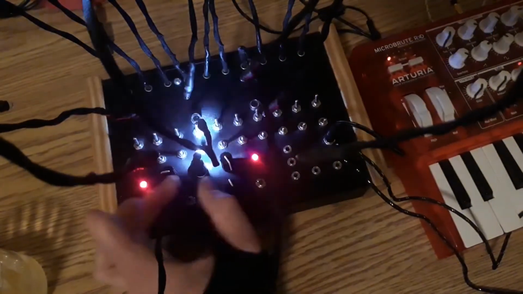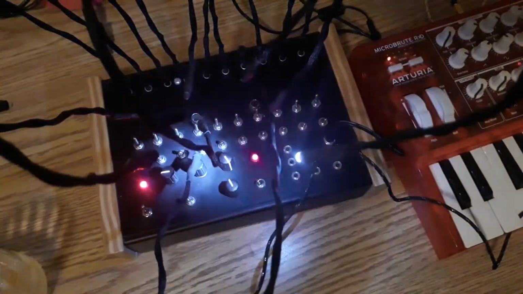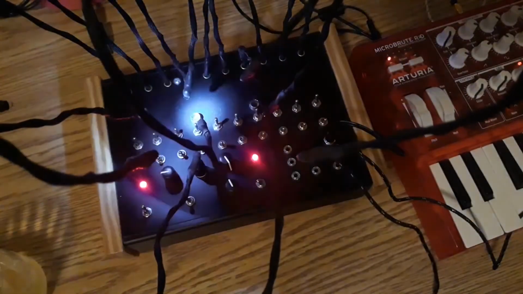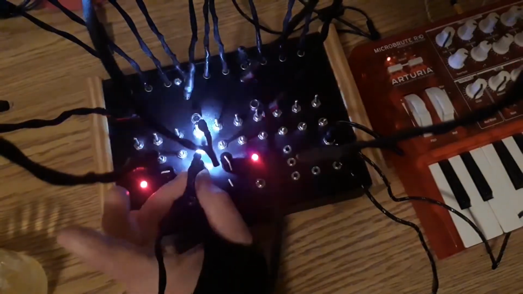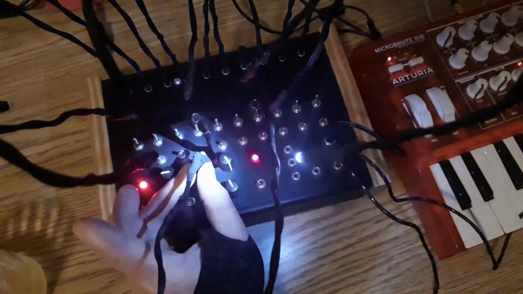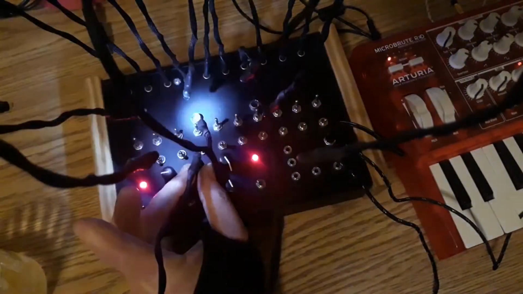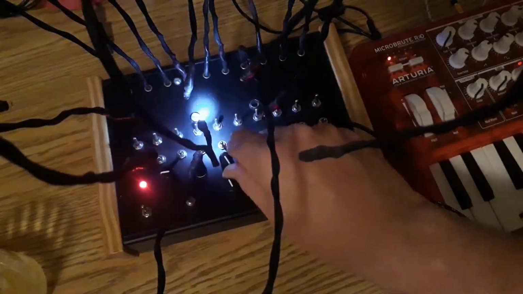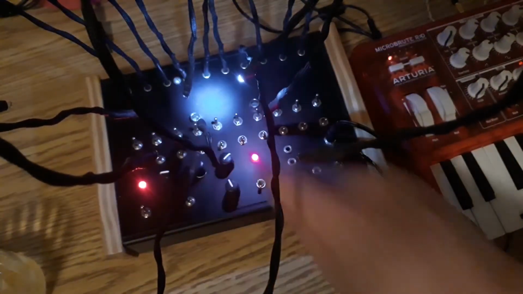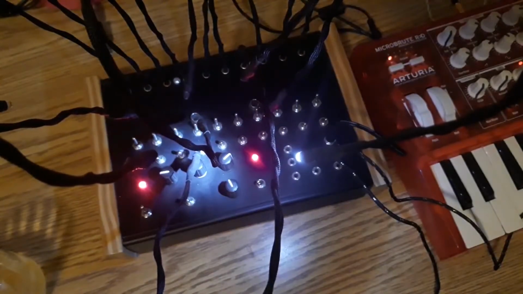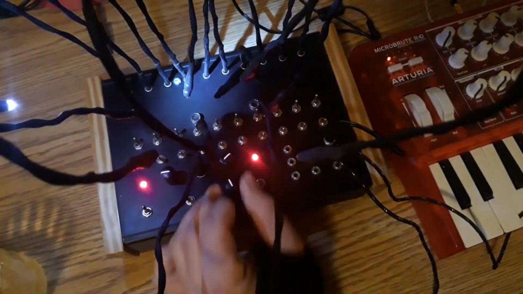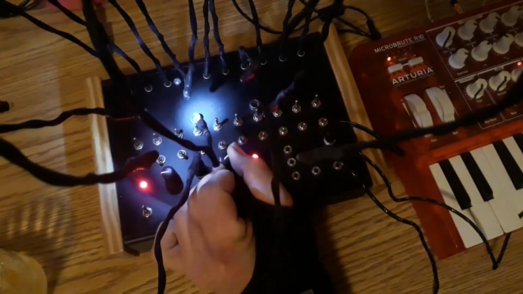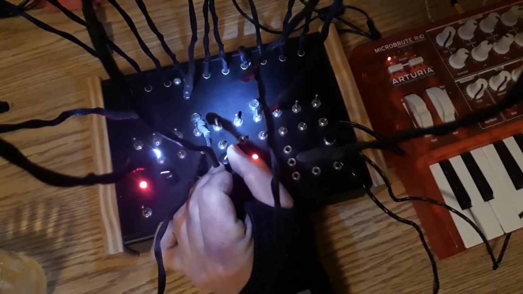So there we go. I got another output here, and we're going to go ahead and hook that up to the filter. We'll drop that cutoff. And you can see how that's affecting that filter and giving you some nice little rhythmic elements there. Now if I drop this guy down slow, I can use him to control the overall pitch of the onboard step sequencer on the Arturia Microbrute. And that gives you some really cool musical effects and little changes over time.